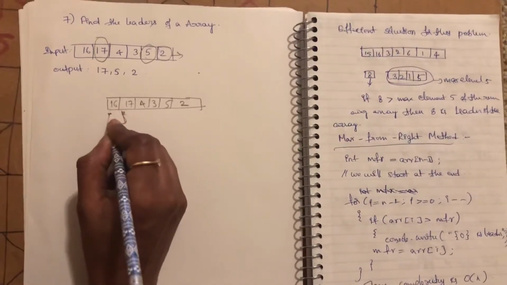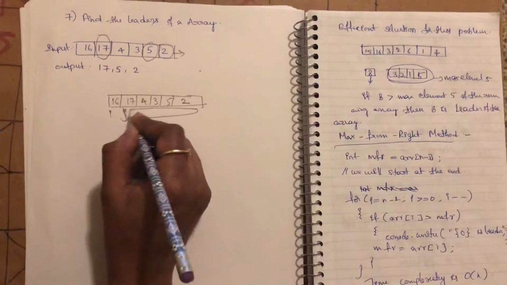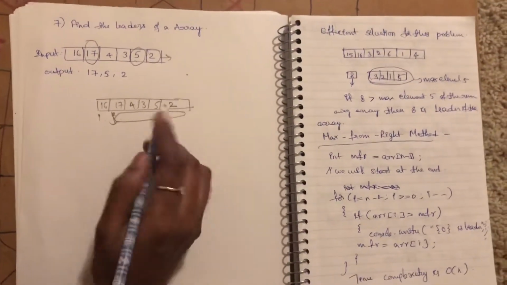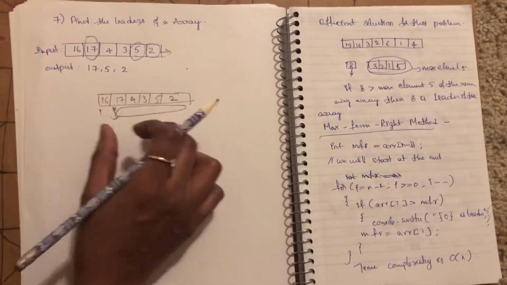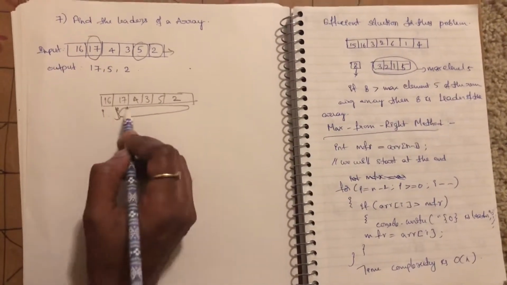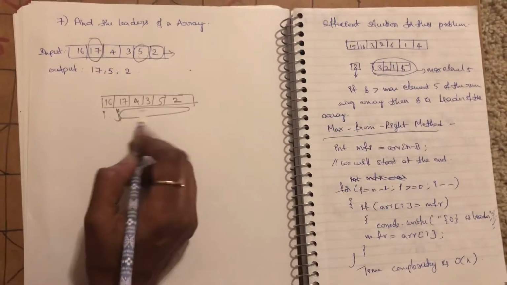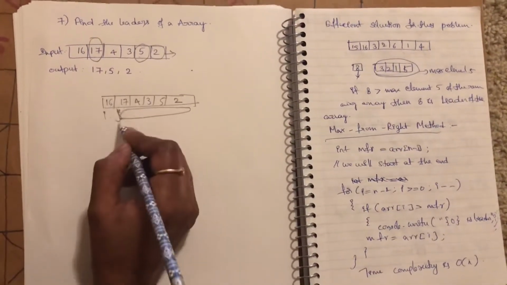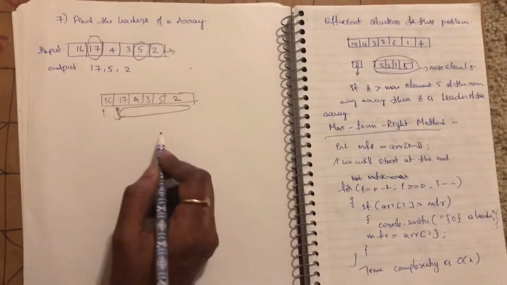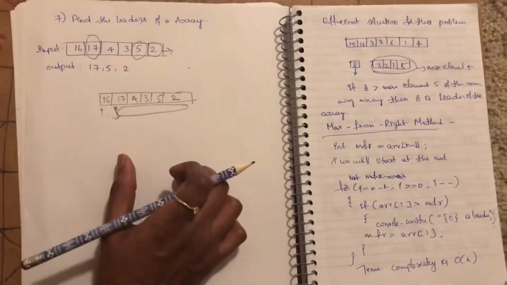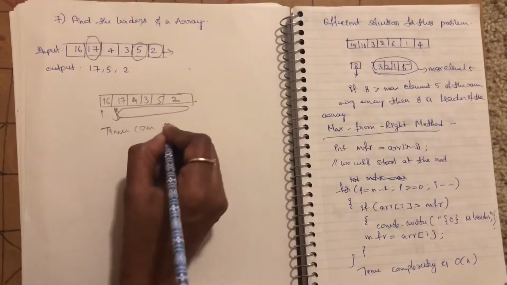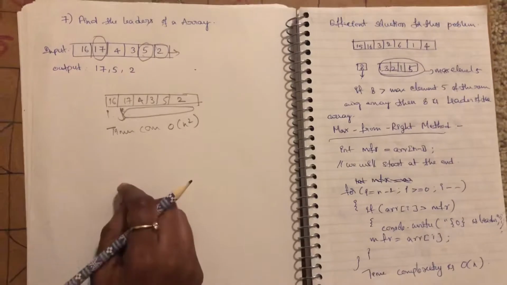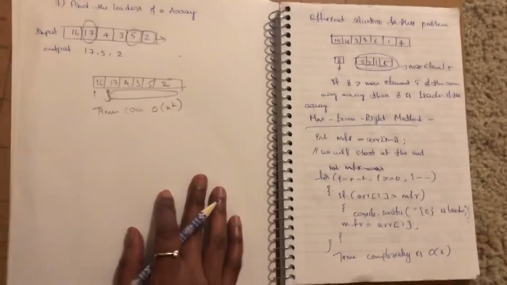The ith value will be compared with all the elements on the right side. If the ith value is greater than all those elements, then it becomes a leader. But here it has to compare each and every element again. Since we are taking two for loops, the time complexity is order of n square, which is not efficient. What we can do is use another method.